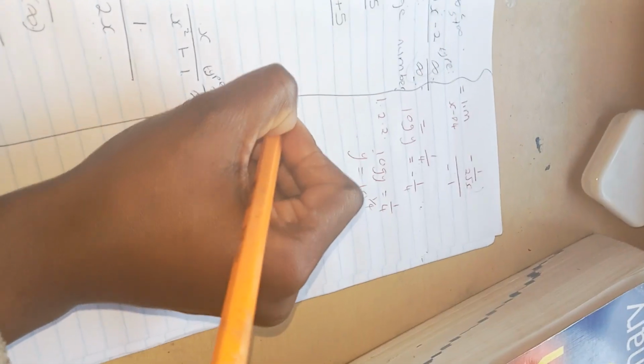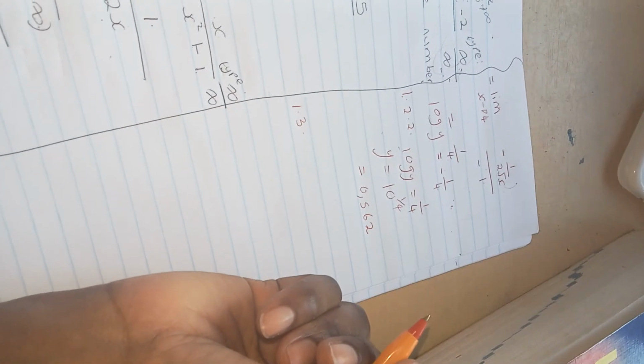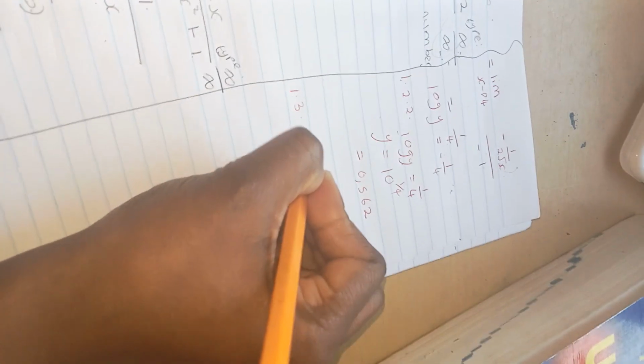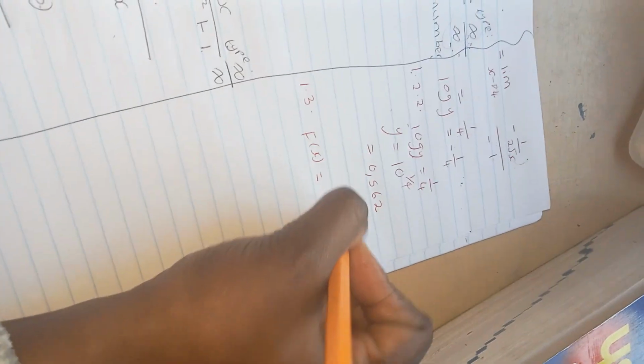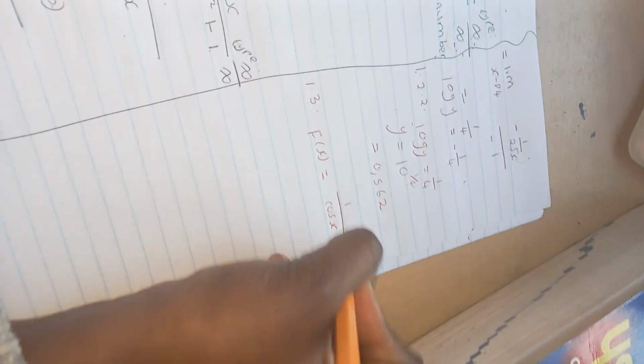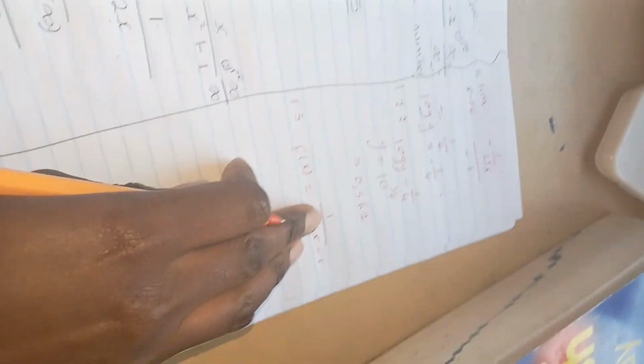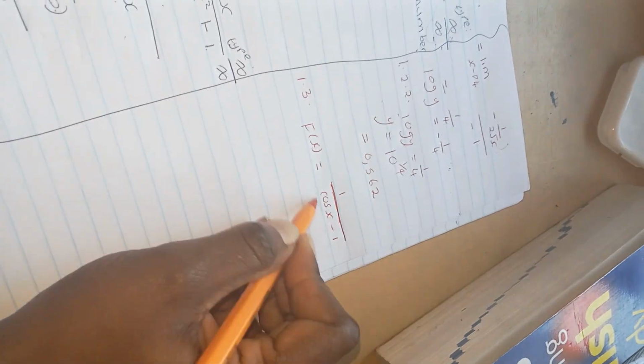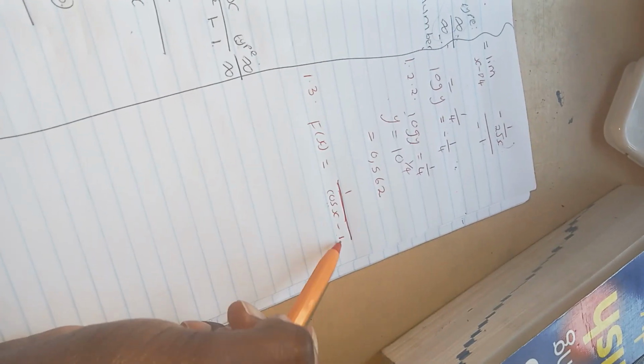So we have another question, 1.3. It says, determine the value of x for which f of x is discontinuous, if f of x is equal to 1 over cos x minus 1. When they say discontinuous, you're only going to take the denominator. You take the bottom one, always. I also don't know why, I don't want to lie, but I just crammed it that way. There are some things you just need to cram.